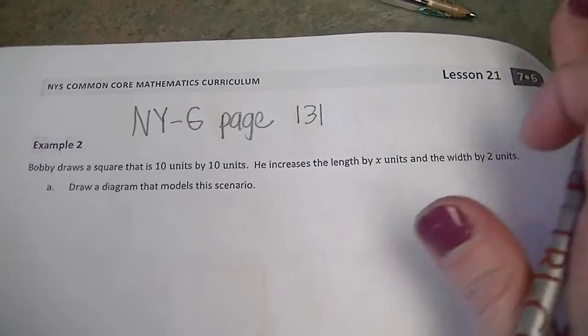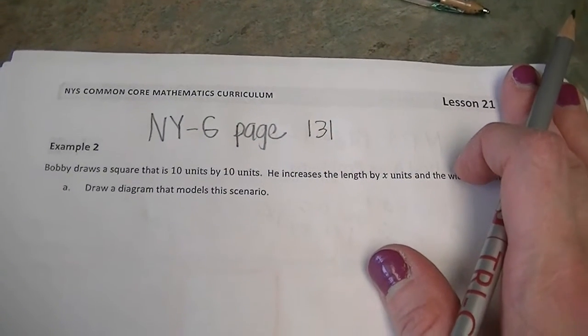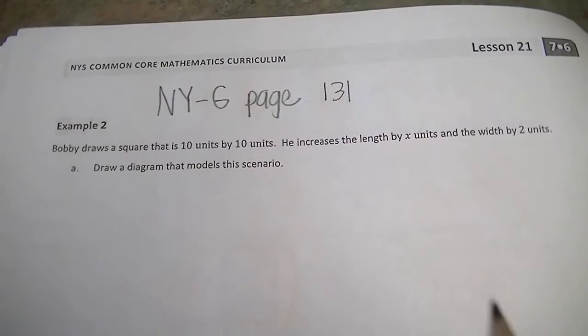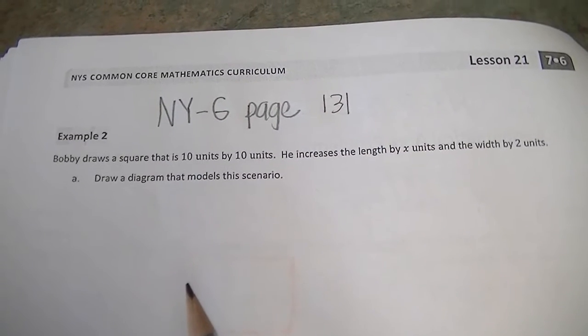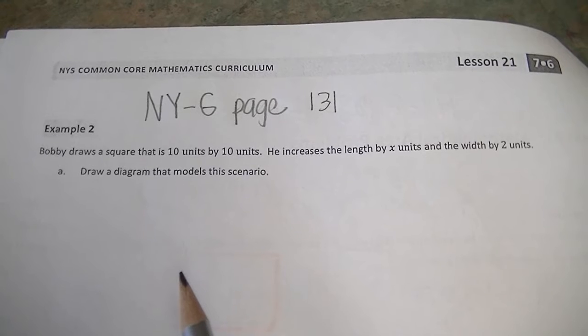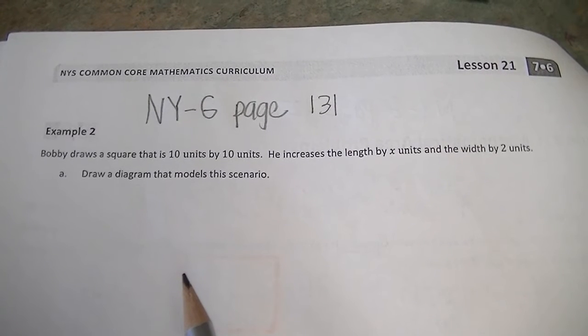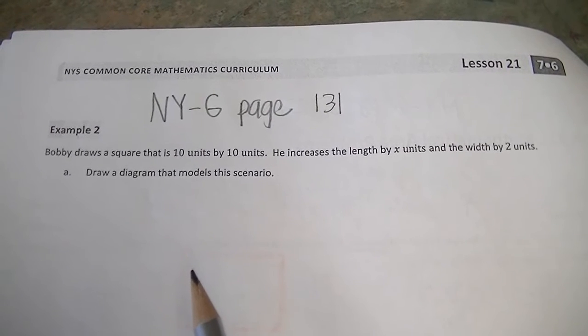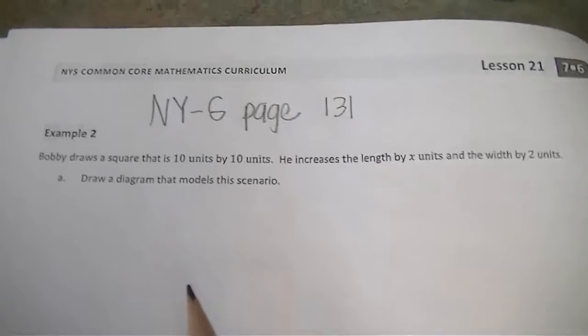This video is going to show you how to do the problems on page 131 out of your math book. Bobby draws a square that is 10 units by 10 units. He increases the length by x units and the width by 2 units. Draw a diagram that models this scenario.